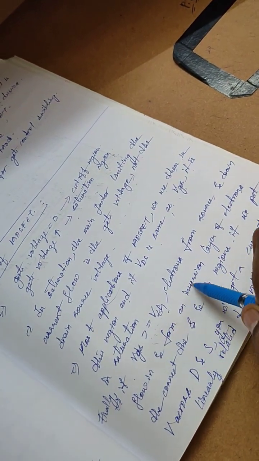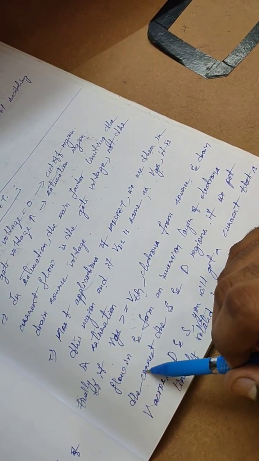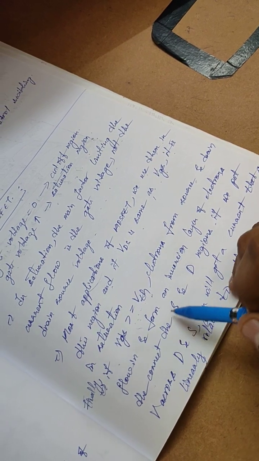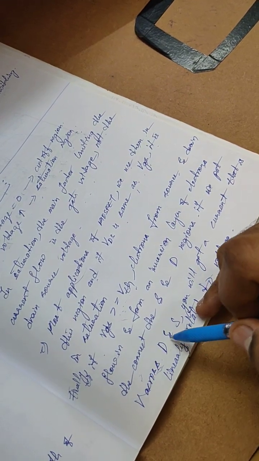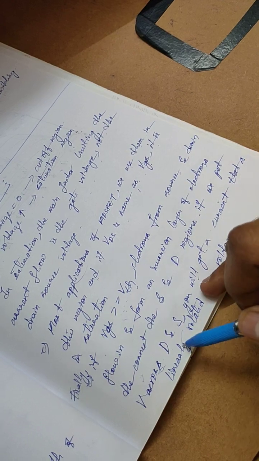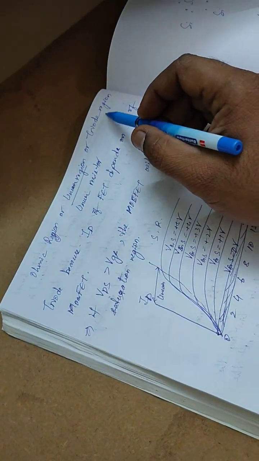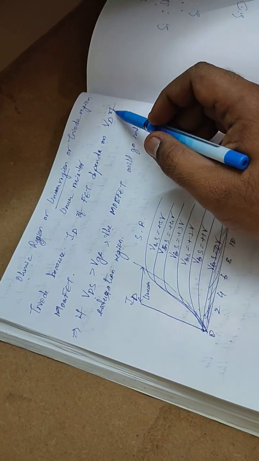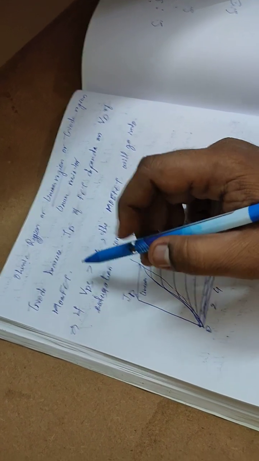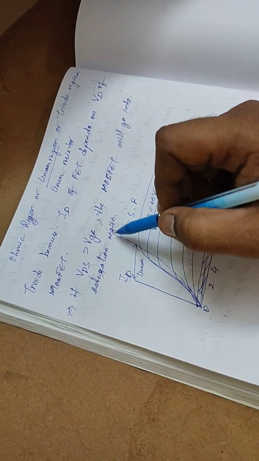flow in and form an inversion layer of electrons. The current of electrons connects the S and D regions. If we put a voltage across drain and source, you will get a current that is linearly related to the voltage. This is the ohmic region or linear region or triode region. Triode because the drain current of the FET depends on the voltage of the MOSFET. If VDS is greater than VGS, the MOSFET will go into the saturation region.